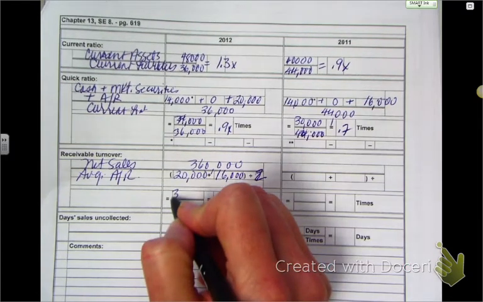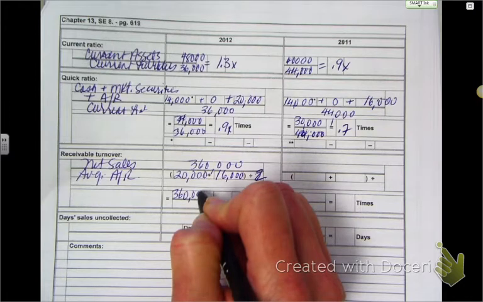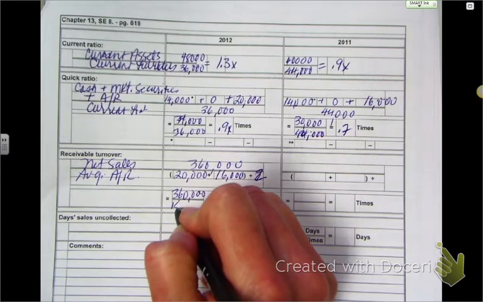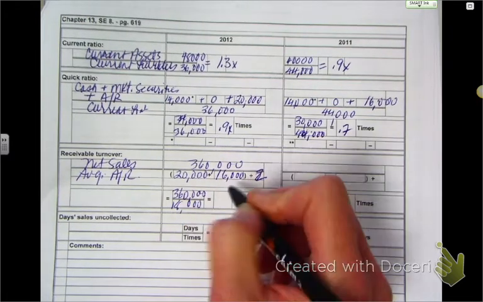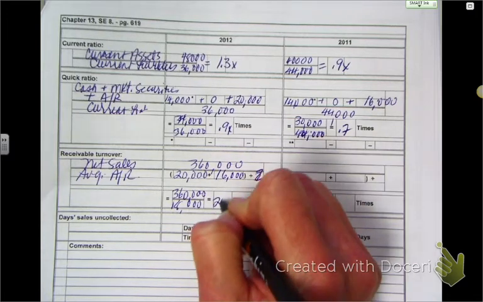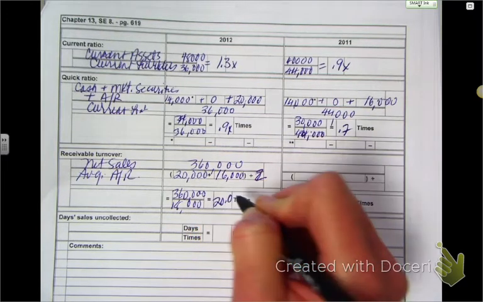And then that gives us a numerator of 360,000 and a denominator of 18,000, and it gives us a ratio of 20.2 times.